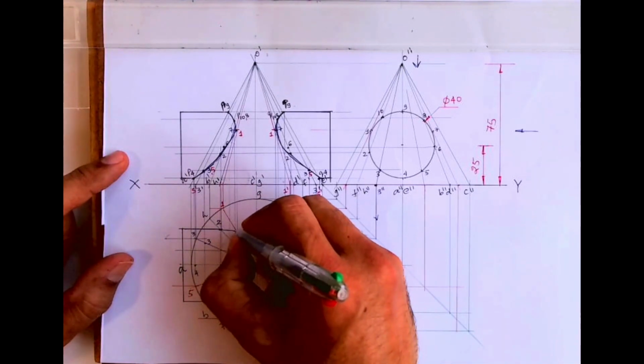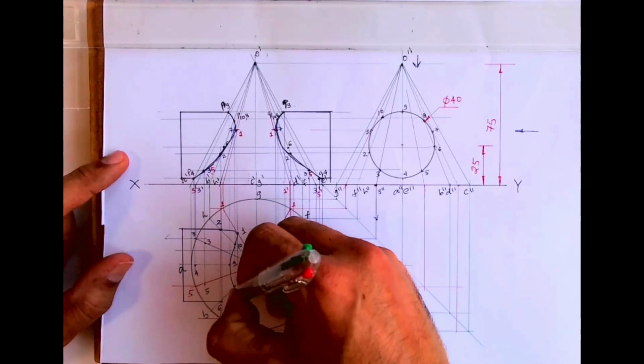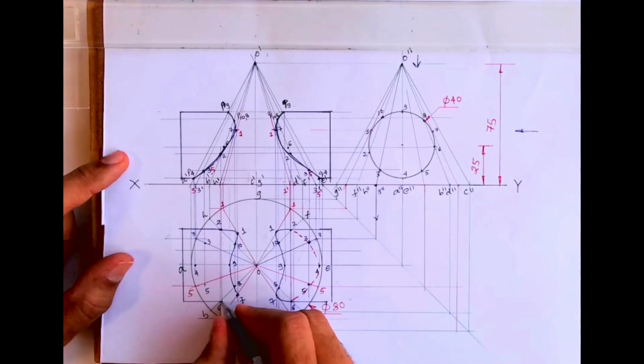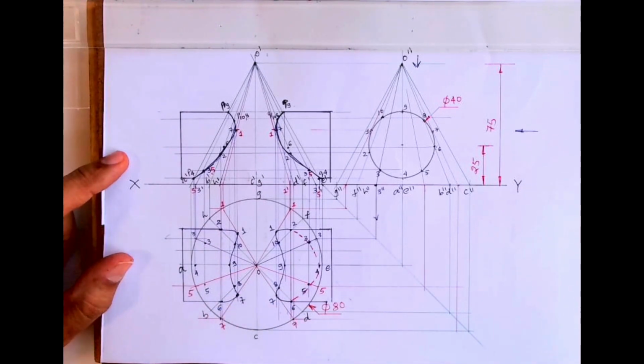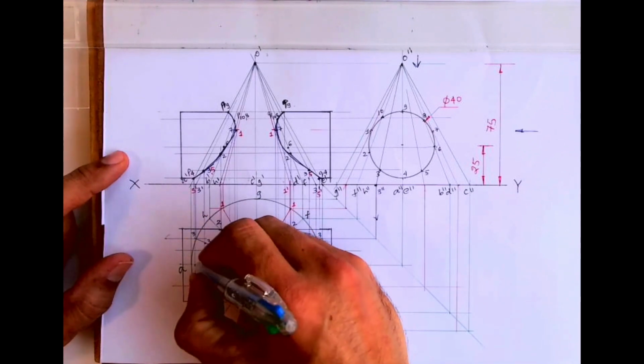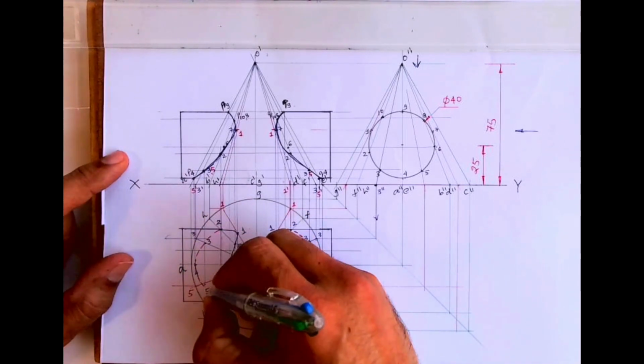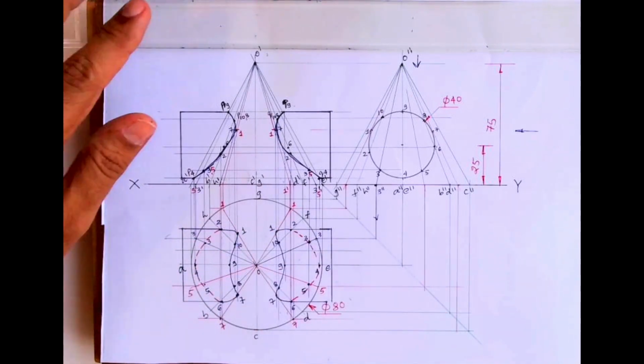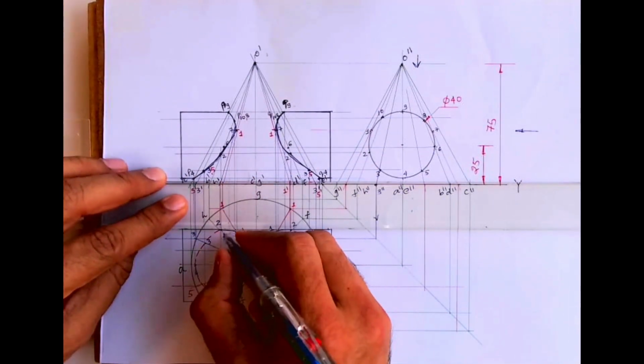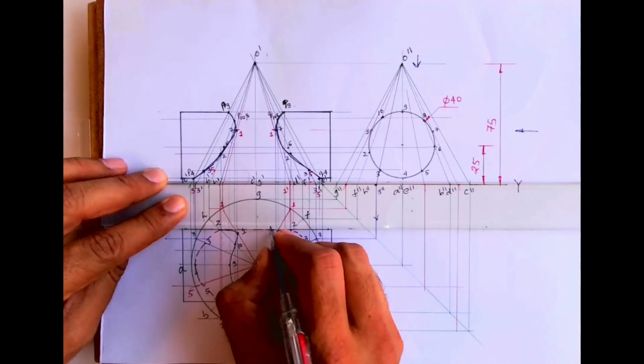So this you need to do. And you need to draw this line dotted because it is through and through.